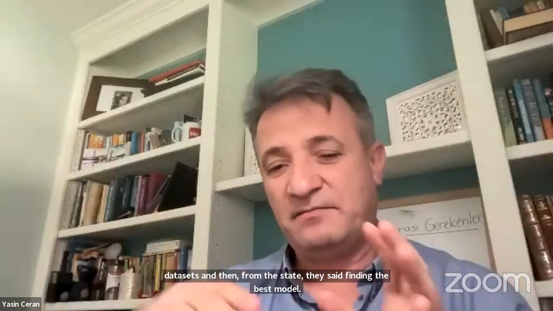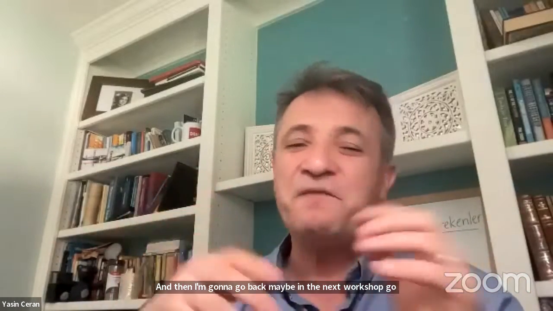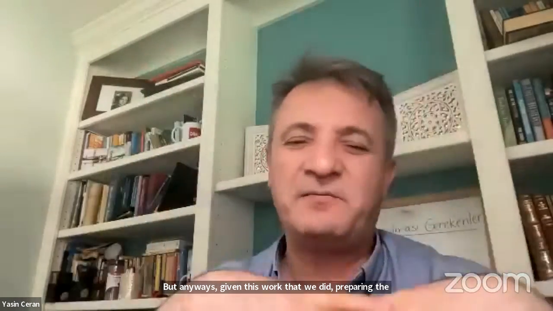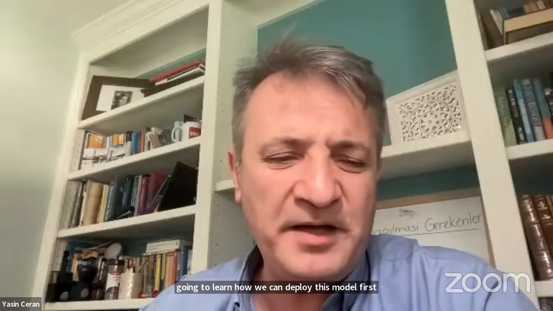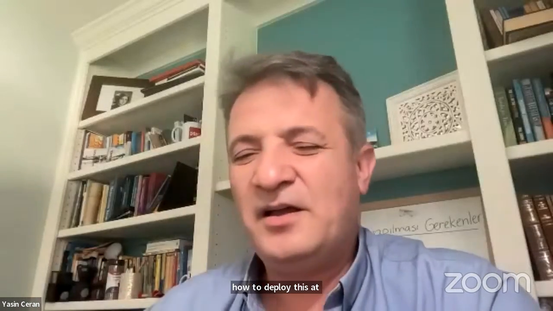Then, maybe in the next workshop, I'm going to go back and, given this model, show how to prepare the environment, which we should be doing before even starting to work on the model, so that we know why we are preparing that environment. Next time you can first prepare the environment and then start working on your project. Then we are going to learn how to deploy this model, first locally, which is going to be very simple. For that you might need to know some HTML coding. Next, I am planning to show you how to deploy this at maybe two, maybe more cloud services.